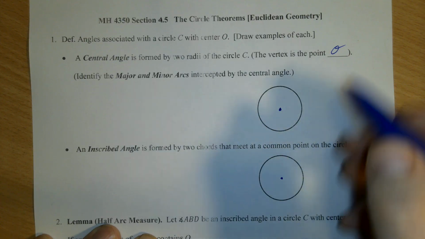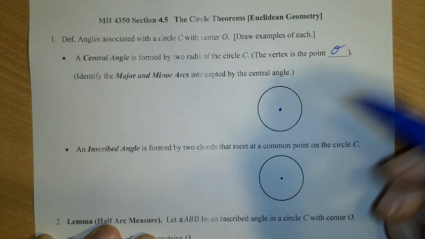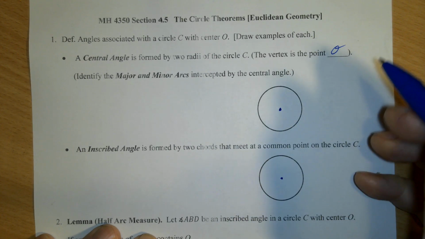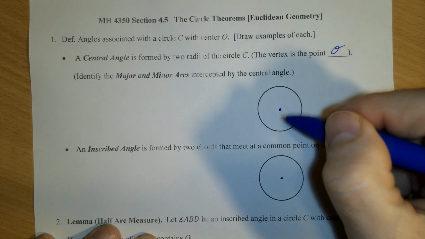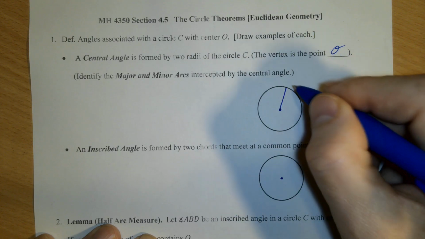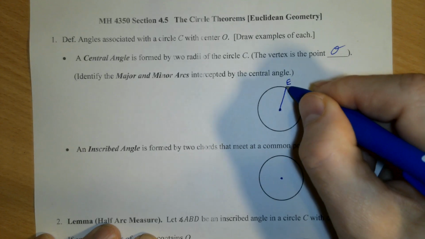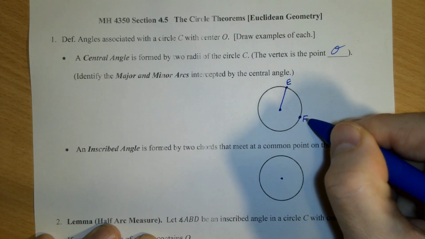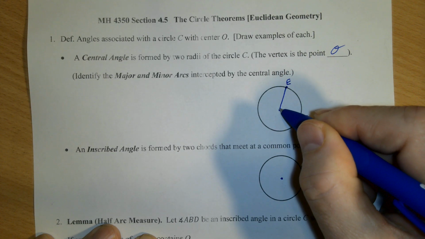So just as an example, here's a circle. I put a dot in close enough to the center, as close as I could get by eye. And then let's do one radius that way. We'll call this point E, right there. And then we'll put F down here somewhere. I just chose those letters randomly.